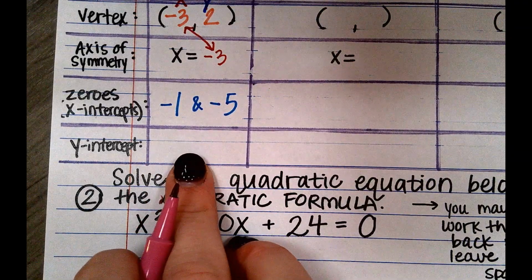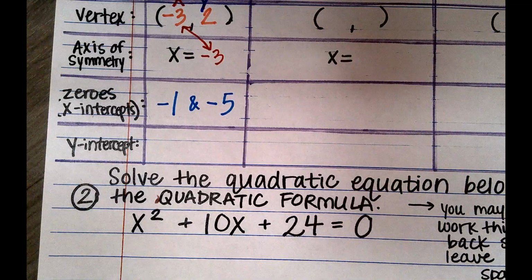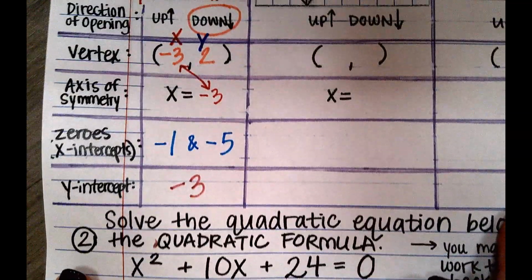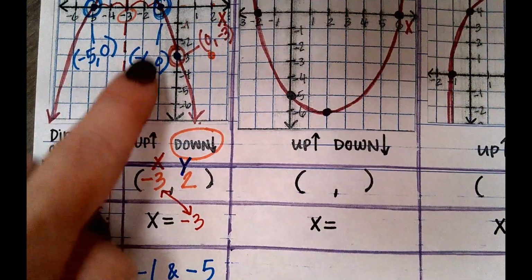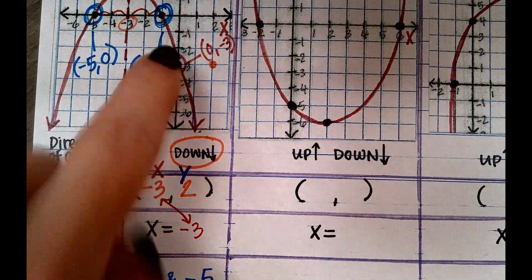And what can I write if I don't want to write the coordinate? -3. Yeah, you can just write the number it touches. -3 is fine. -3, because it's touching -3 on the y-axis.